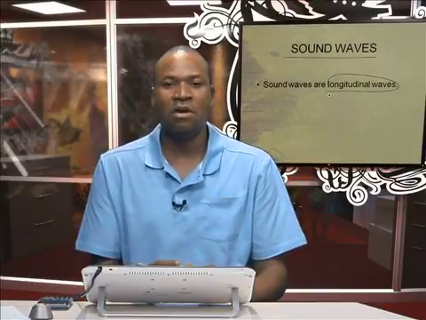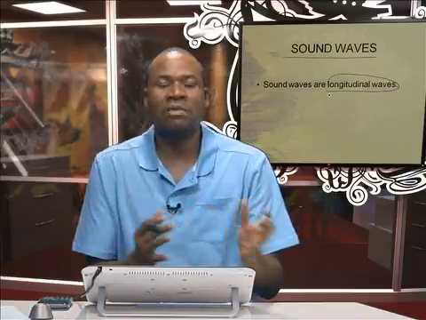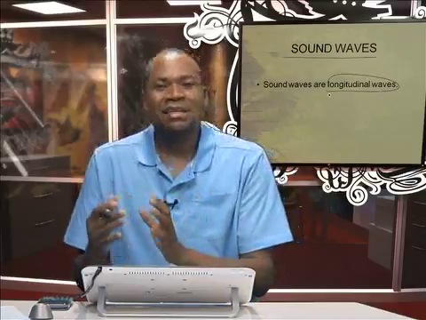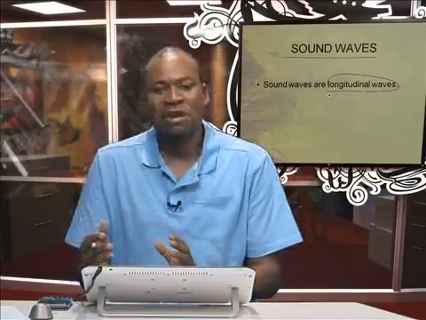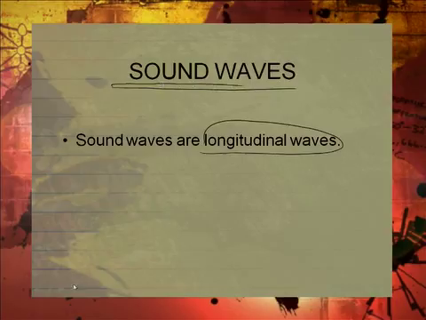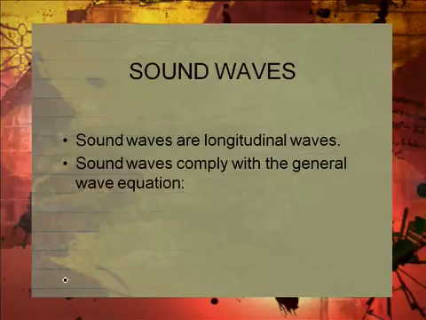Sea waves, or water waves. If you drop something onto a pond of water, you see those ripples forming. That is an example of a transverse wave. But for sound, the type of waves we're talking about is longitudinal waves.